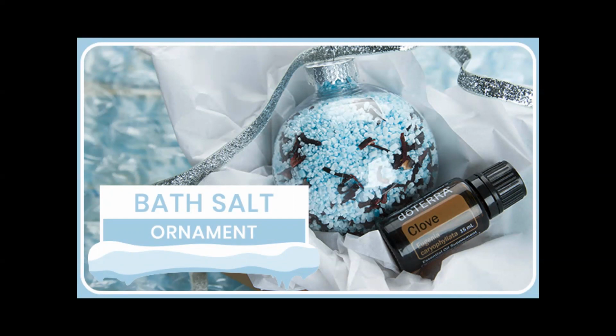So you'll need some of the clear ornaments, like in the picture here, a cup of Epsom salt. I always go to Costco for my Epsom salt, get it in bulk and save on it that way. And then 5 to 10 drops of doTERRA essential oils, whichever ones you want for yourself, or if you're giving this as a gift, if you already know maybe a health issue that this person struggles with, or maybe they just need some peace and relaxation, okay?